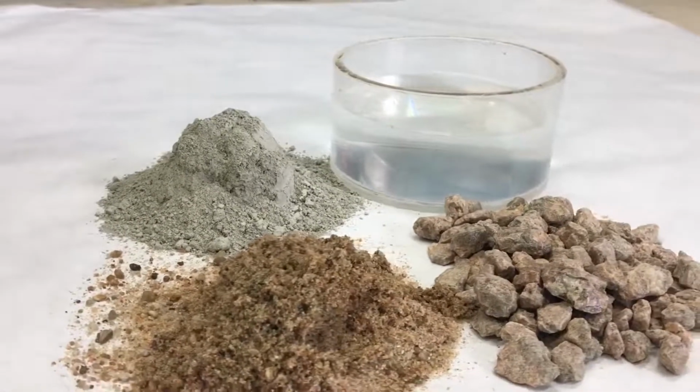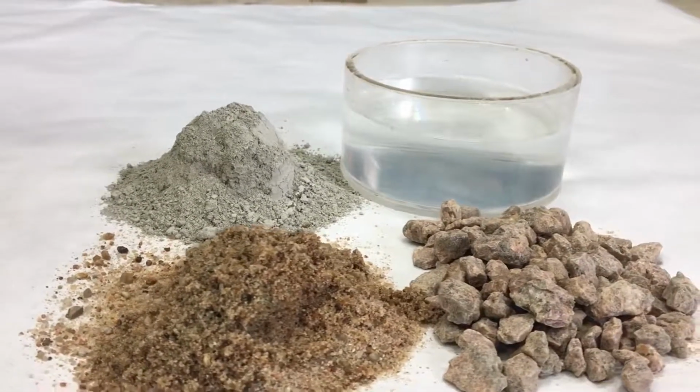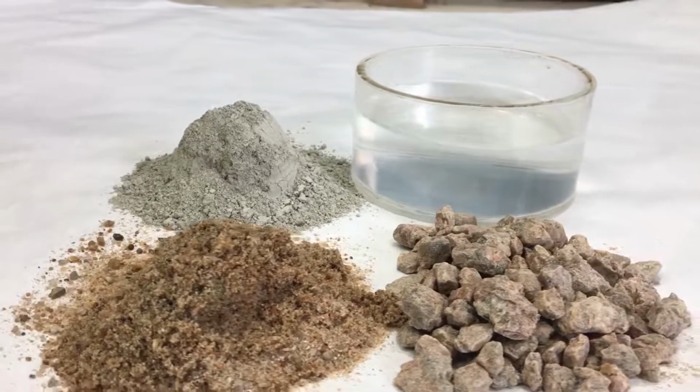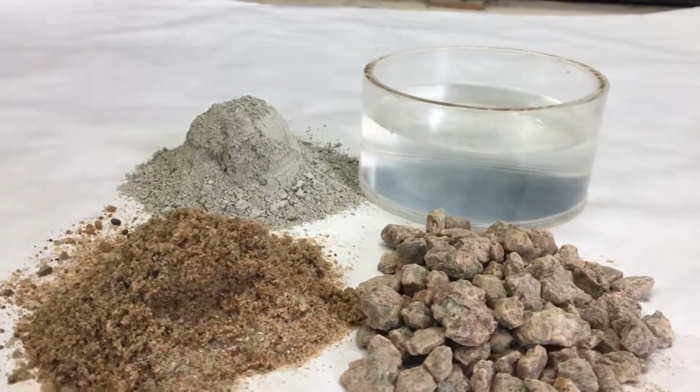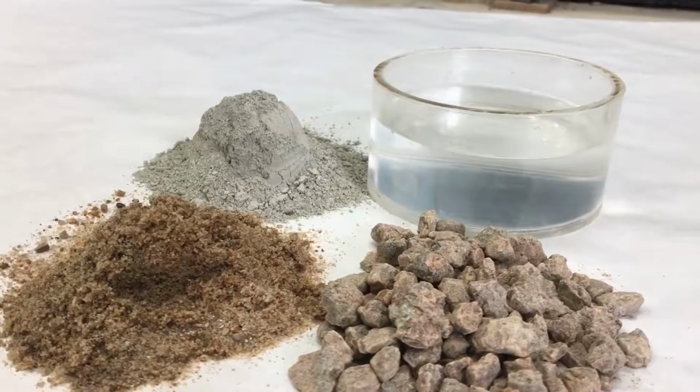You don't build structures from pure cement the same way you don't build furniture exclusively out of wood glue. Instead, we use cheaper filler materials, gravel and sand, to make up the bulk of the concrete's volume. This saves cost, but the aggregates also improve the structural properties of the concrete by increasing strength and reducing the amount of shrinkage as the concrete cures.